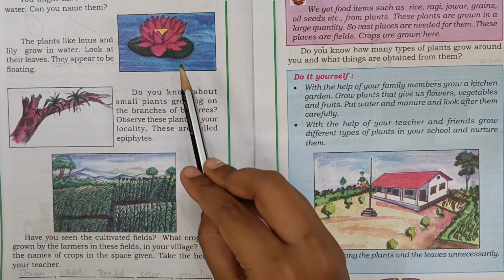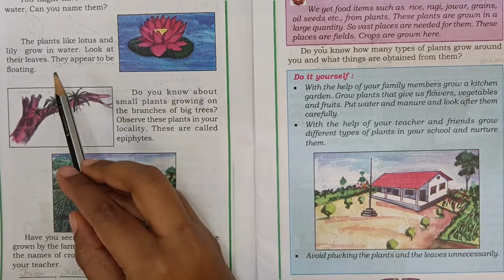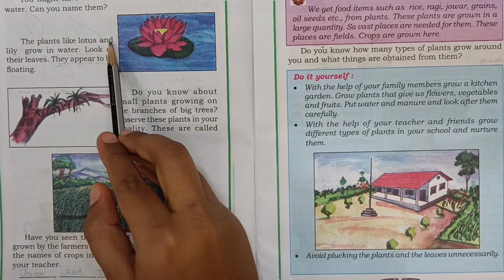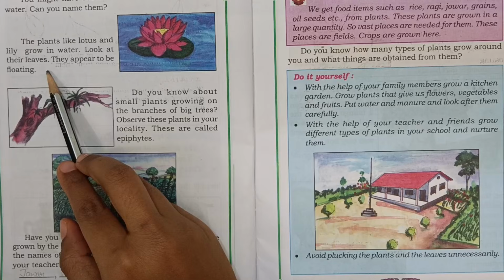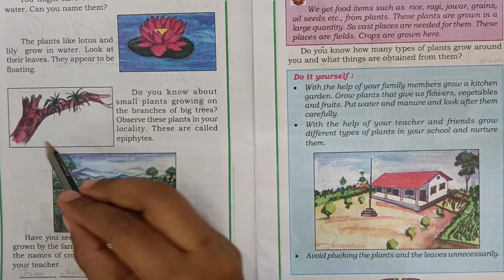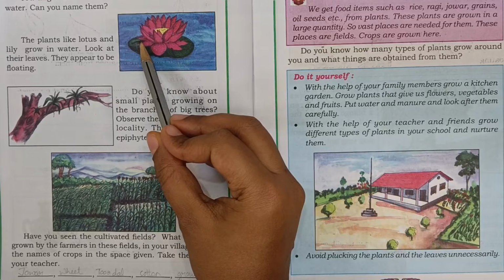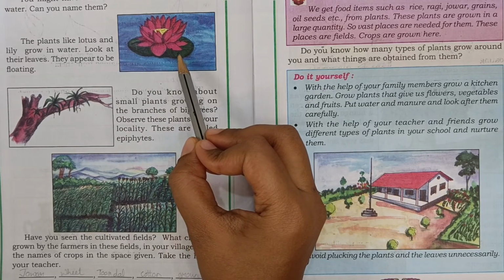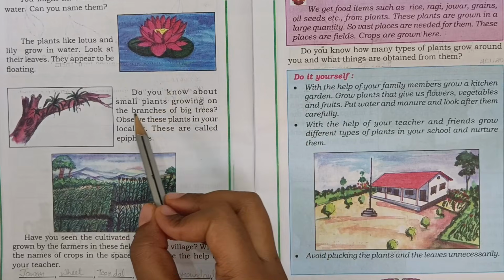Lotus. Lotus, lily, these will grow in water. The plants like lotus and lily grow in water. Look at their leaves. They appear to be floating. See, look at this. Their leaves will be floating on the water.